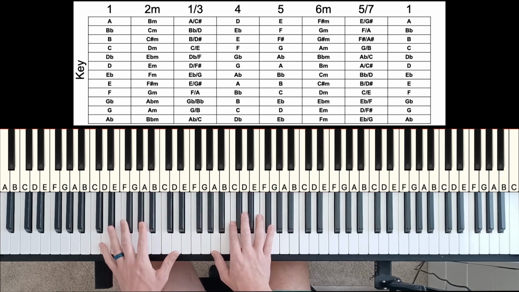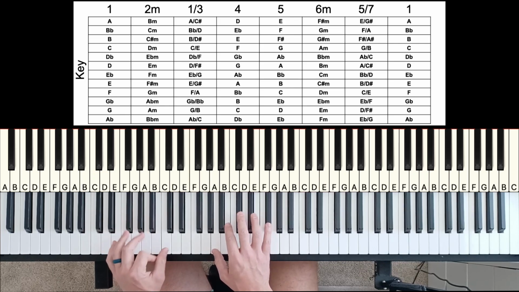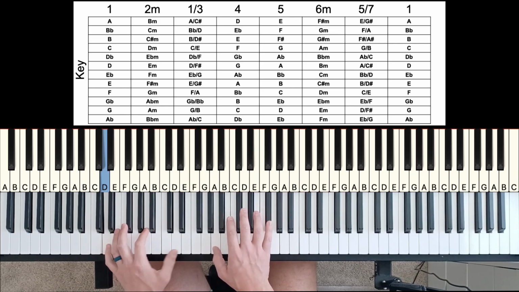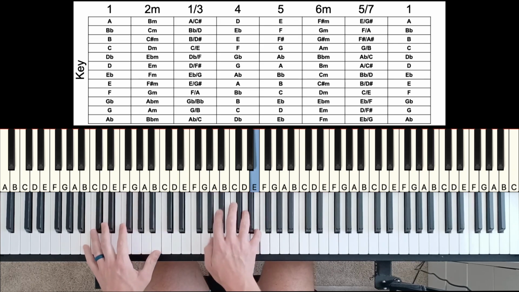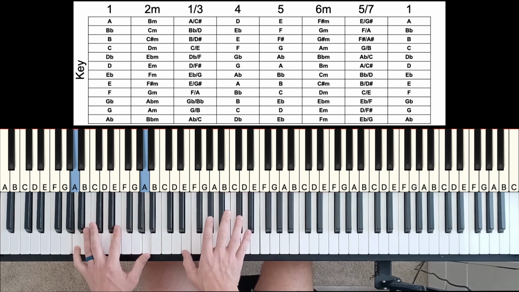And so we'll start in D and we'll hit the chords on the 1 and the 3 beat. And so it sounds like this.